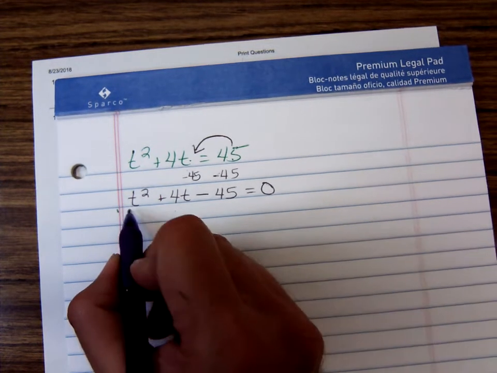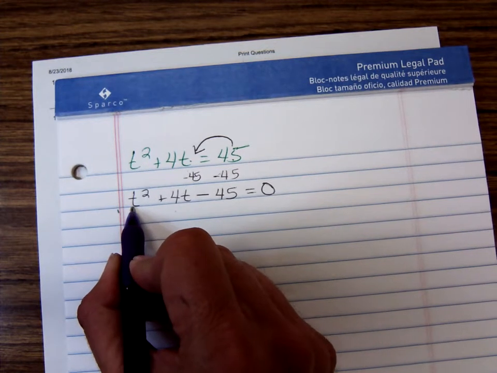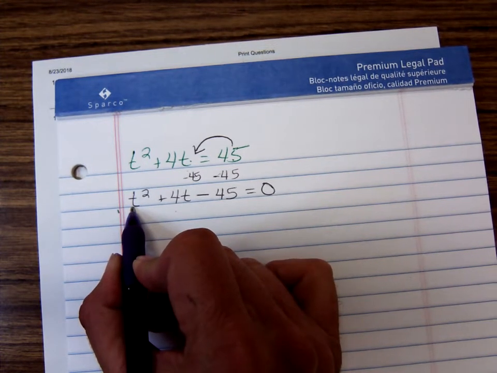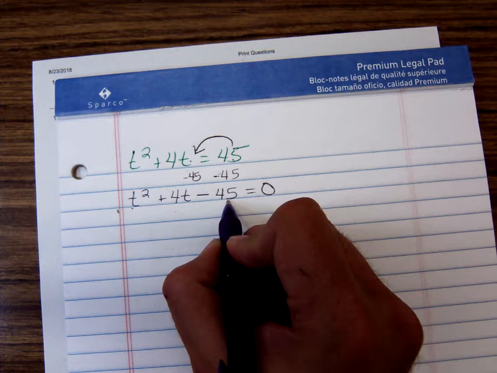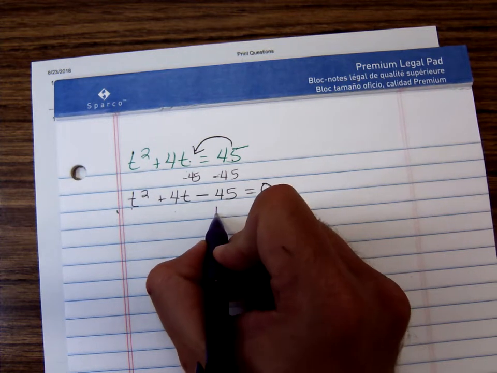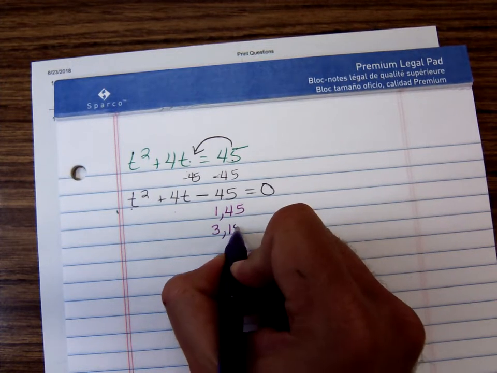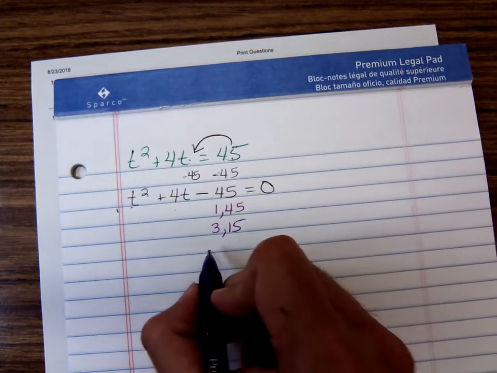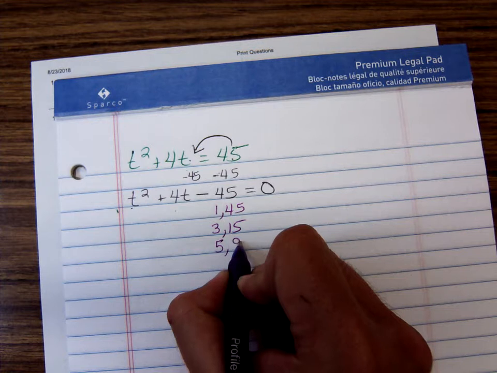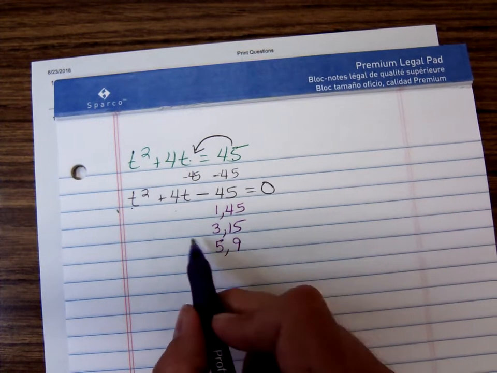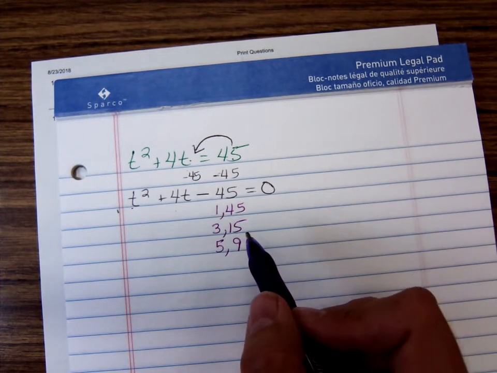There's no number in front of the t, so that makes it a little easier. I'll need numbers that multiply together to get 45. Well, 1 times 45, 3 times 15, and 5 times 9. That's probably what y'all were thinking of right when I was writing 3 times 15, isn't it?